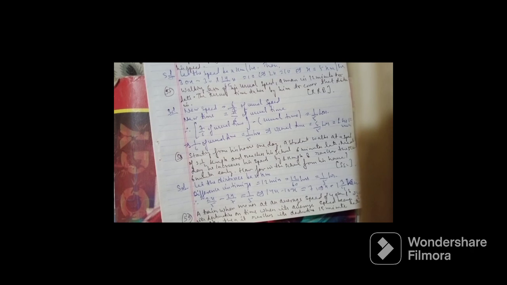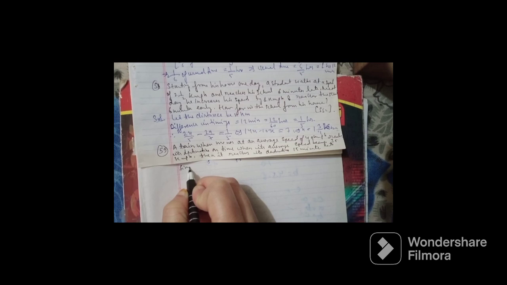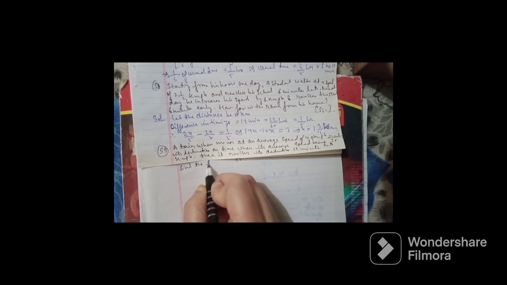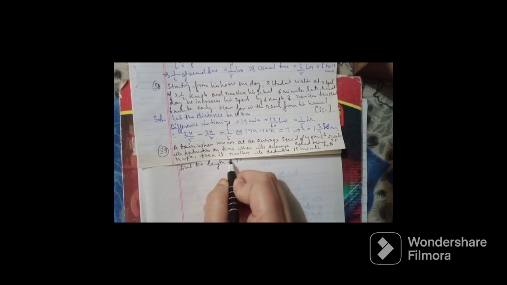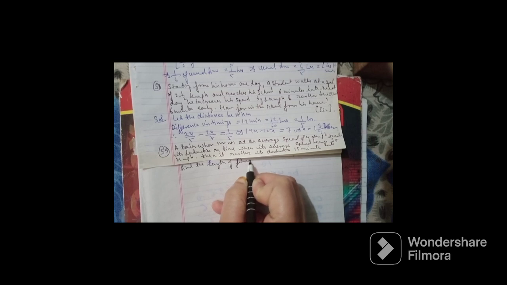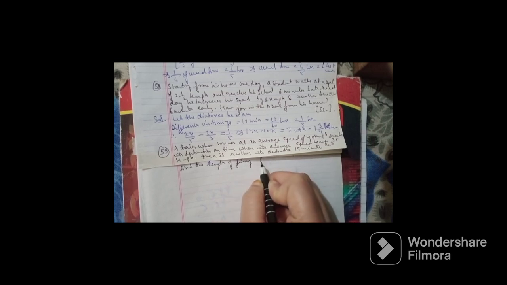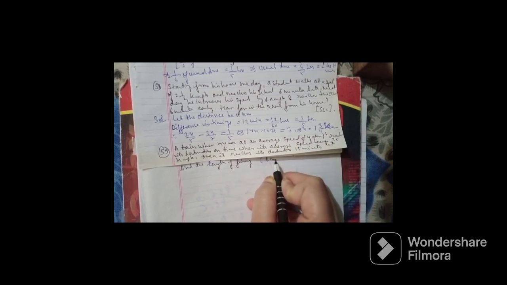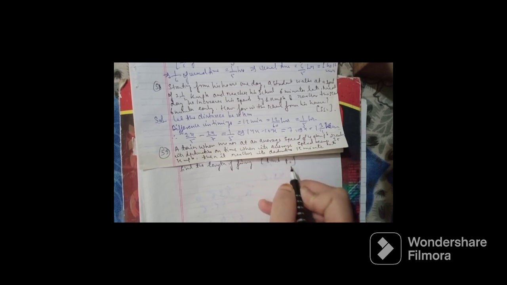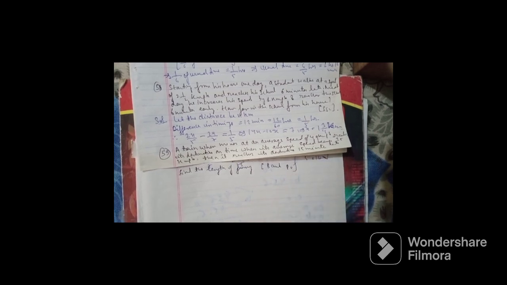Find the length of journey. This has been asked in the bank PO question paper here. Options were 30 km, 40 km, 70 km and 80 km. So we'll go for the same.